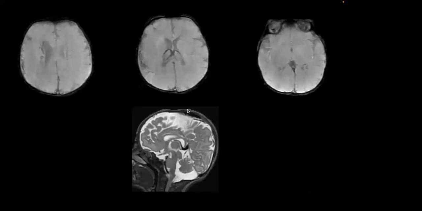There were no findings on the diffusion sequences, and no other abnormalities on the other sequences. The SWI sequence also did not demonstrate any significant areas of blooming, but there is some tortuosity or prominence of the medullary veins and the transcerebral veins on the affected side, which can be associated with these malformations. On the midline sagittal, the corpus callosum for 1 month was normal, no midline abnormalities.